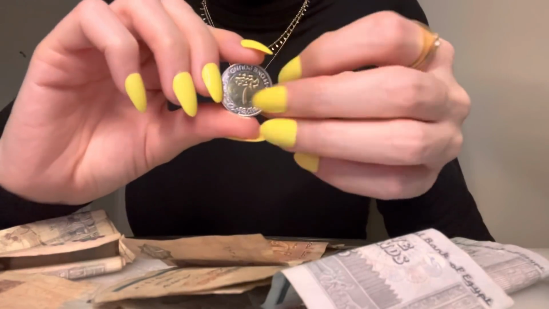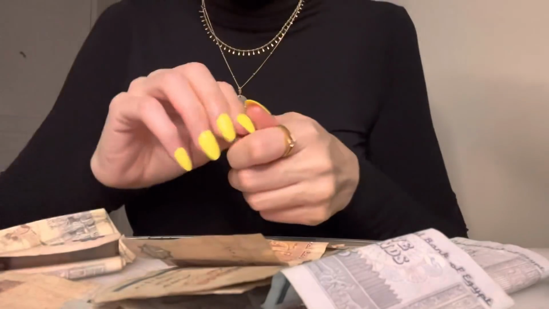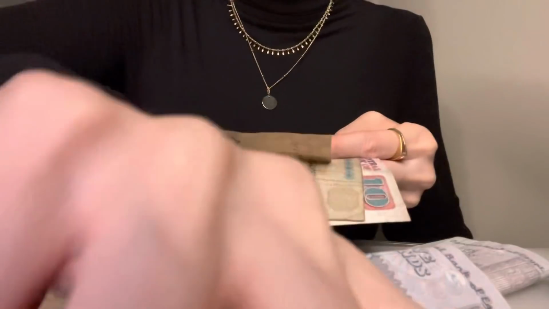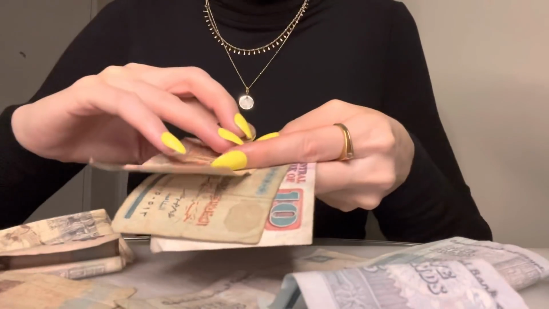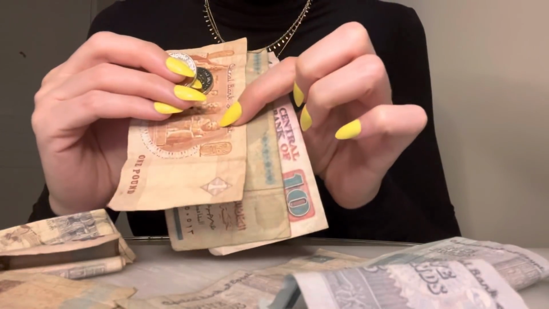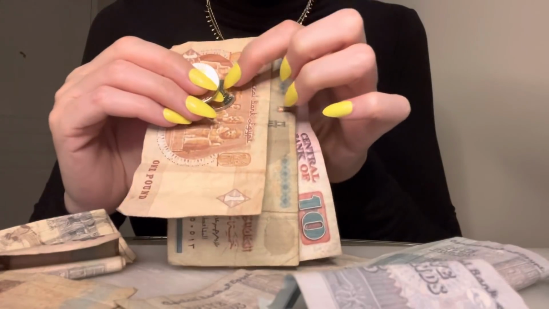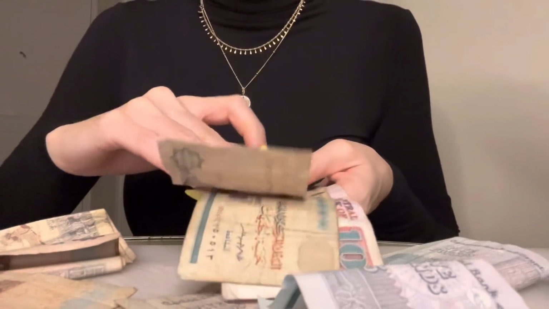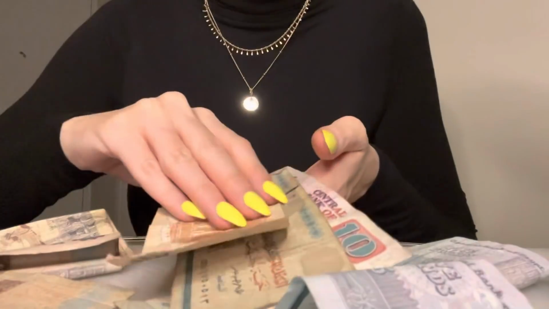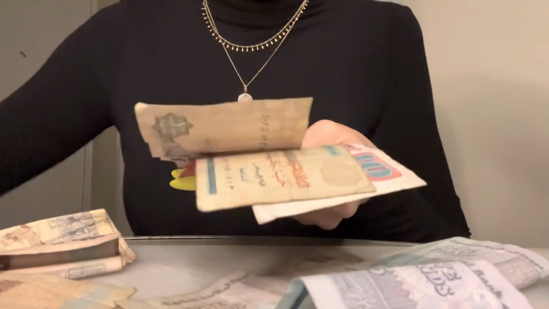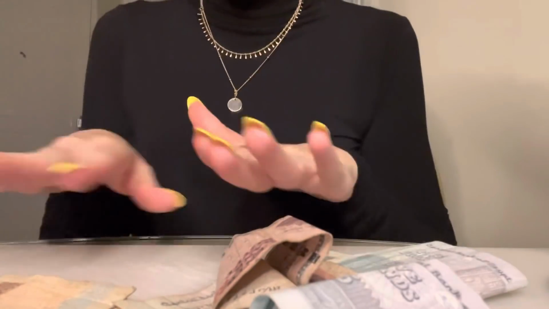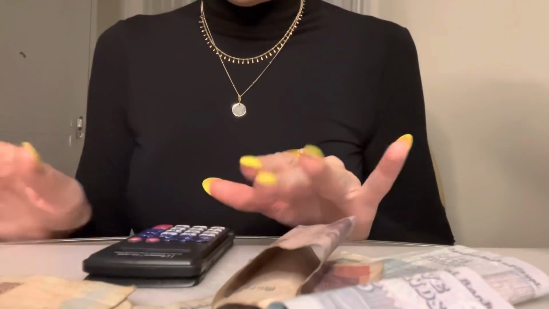I can show you what 18 would be by using a 10, 5, 1 note and a £1 coin, so approximately 18, although it is actually 18.80, so close enough. Okay, I'm going to sort these really quickly and then we will calculate how many we have of each.